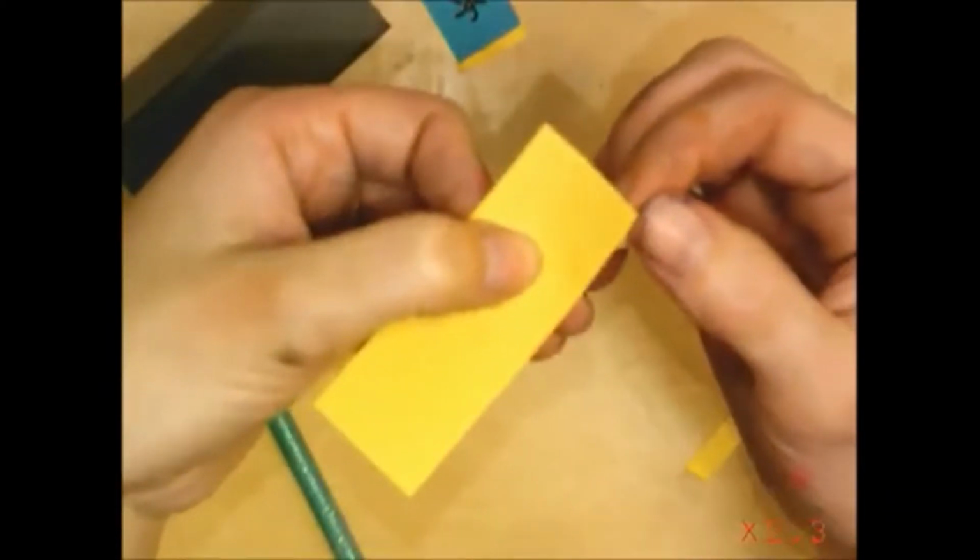Now you're going to have to show your patience with this, because sometimes the glue is not going to want to dry really quickly. And you're probably going to be excited to move on to the next step, but you got to just be patient. Hold it tight.